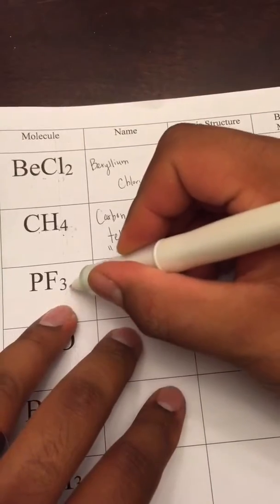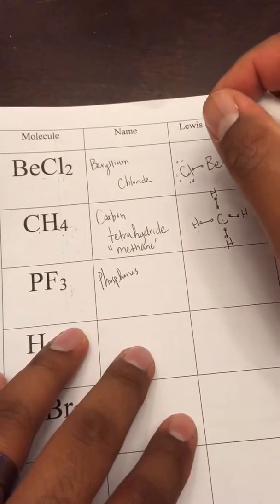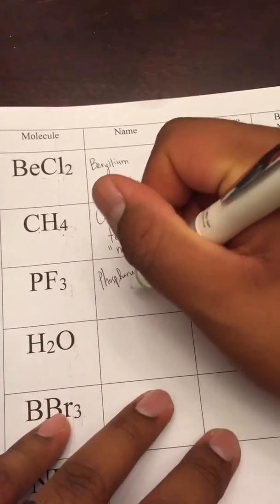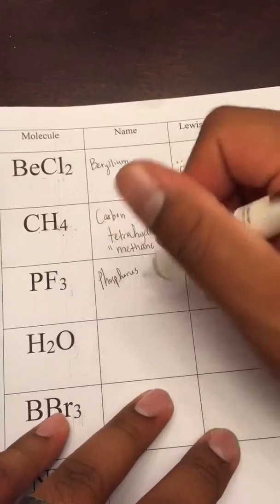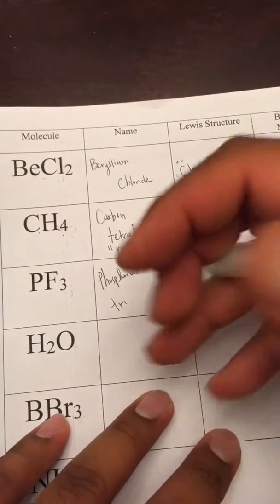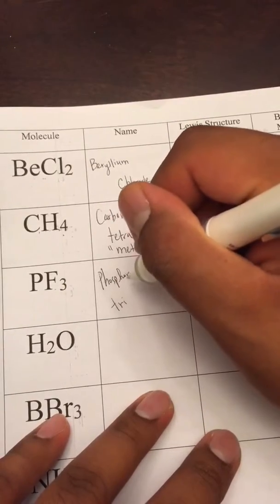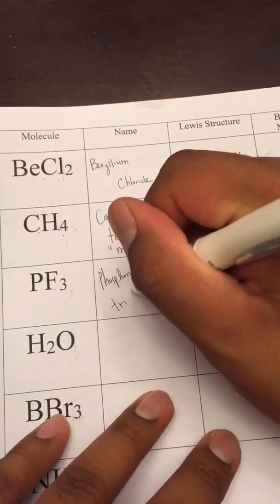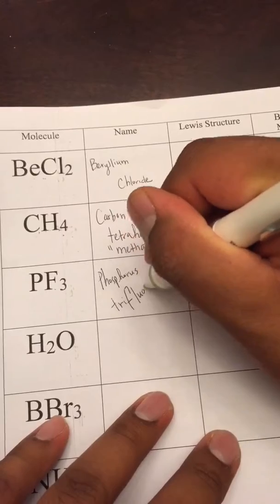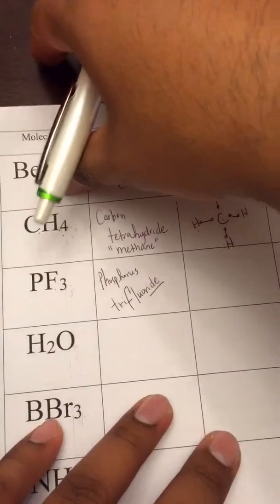Now we have to take into consideration the 3 and place that number 3 in the form of a prefix in front of the name for the element F. We have a 3, so the prefix for 3 is going to be tri. Now we have to add the name of the element F, which is fluorine. But we're not going to actually name it fluorine, we're going to change it to fluoride. Don't forget that the ending does have to change to "ide."